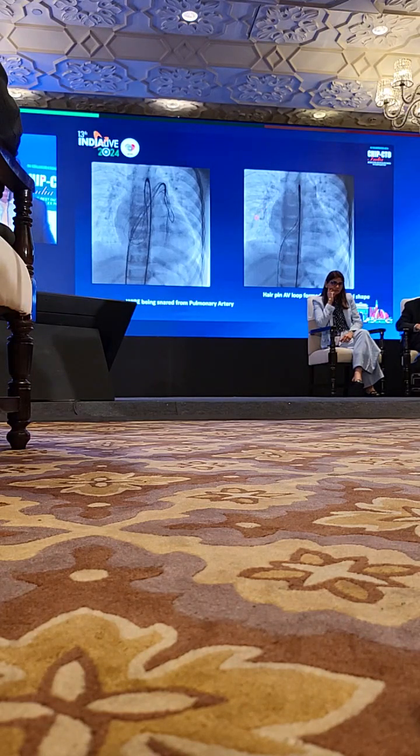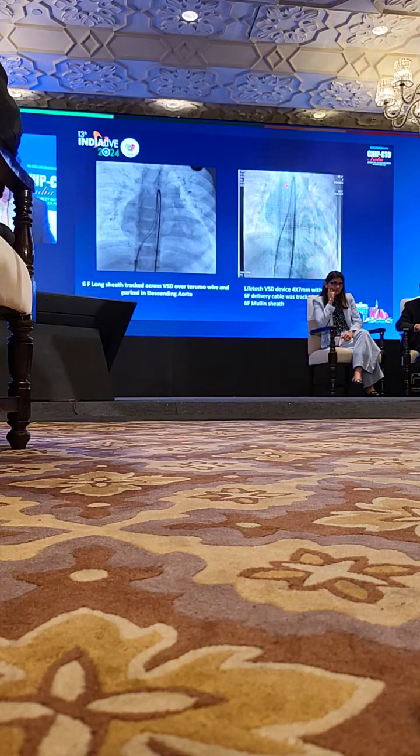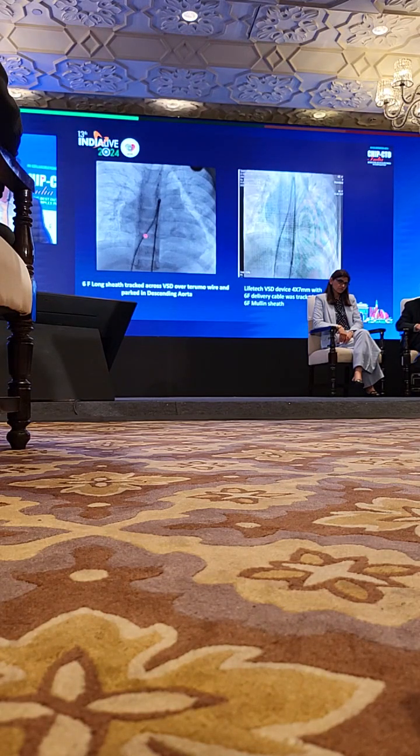So what I did was I pulled back the wire up to the VSD level, and I again crossed, again parked it in the pulmonary artery, and again subsequently snared it. So here we can see that the hairpin loop was better, and now over it I am tracking the 6 French long sheath, Mullins sheath, along the terumo wire which has formed an AV loop. Here we can see the next difficulty will be when the 7 French or the 6 French long sheath crosses the VSD. There may be resistance during this stage.